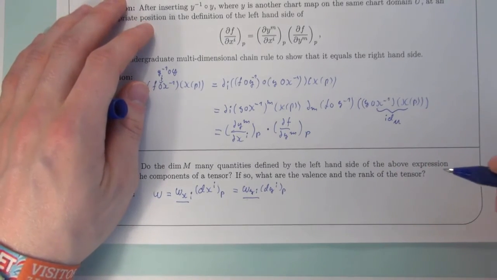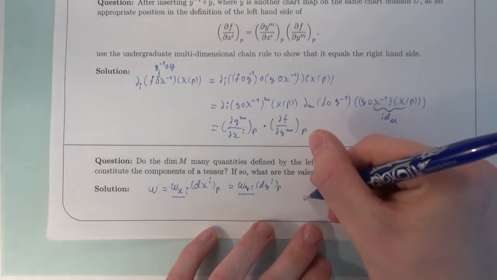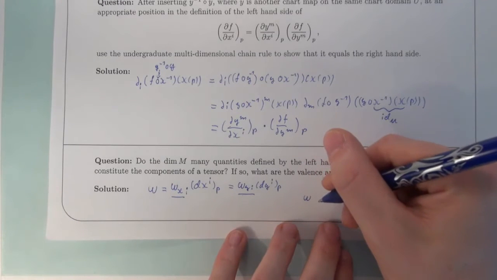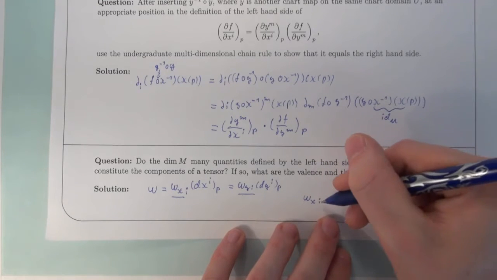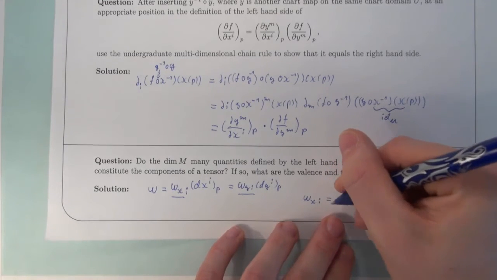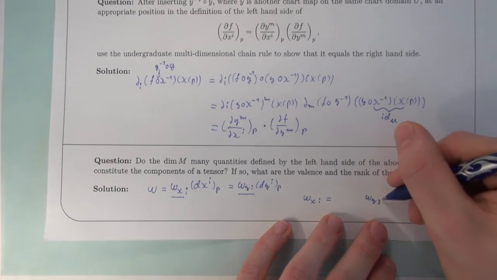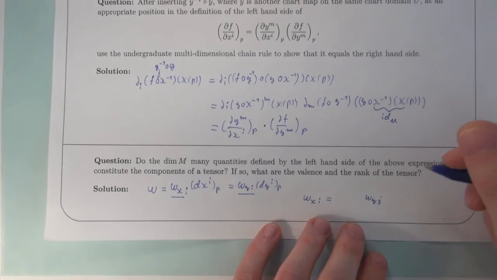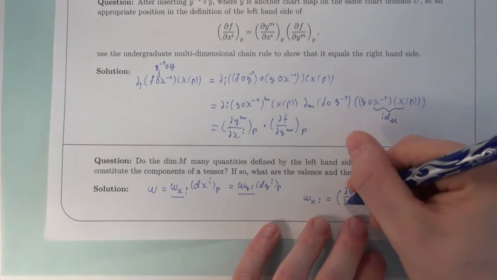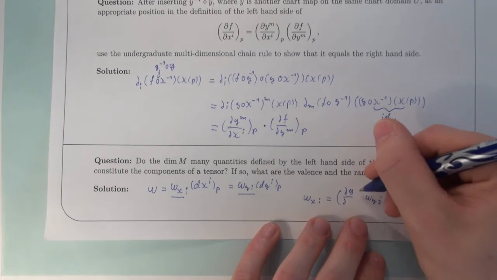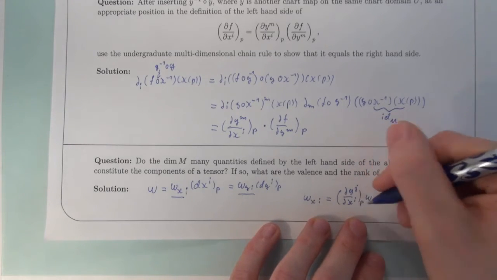And you can calculate it to be this condition: omega in the x chart, so the ith component in the x chart, has to be a linear combination of the components in the Y chart. In which combination? Well, it's given by these numbers, del Yj over del Xi at the point P.